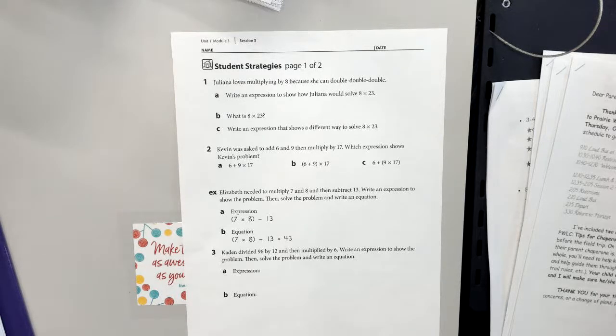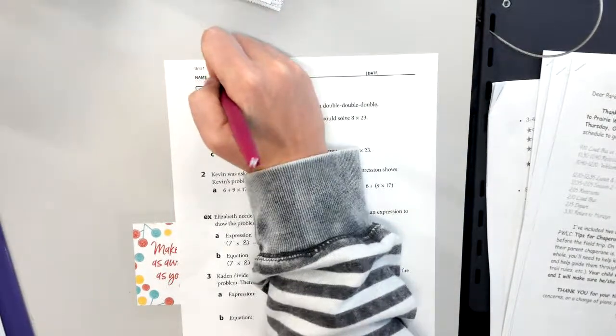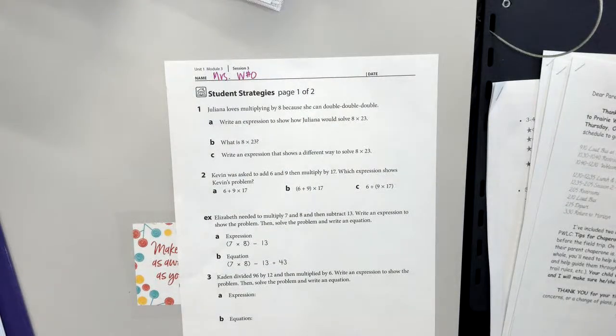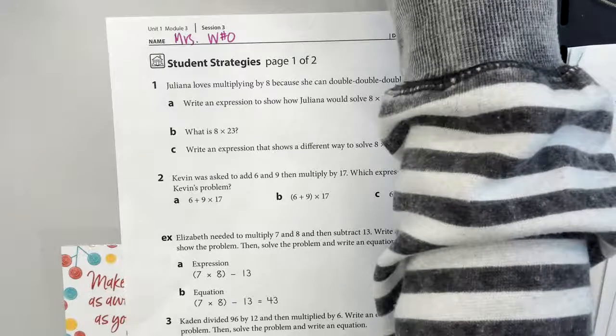Hey guys, today we are going to work through Home Connection page 13 and 14 titled Student Strategies. Before we begin, I'm always going to do the same thing. Make sure my name and number is up at the top, so please make sure yours is as well. And then let's go ahead and look at number 1.